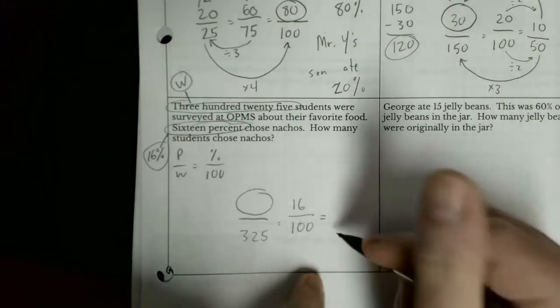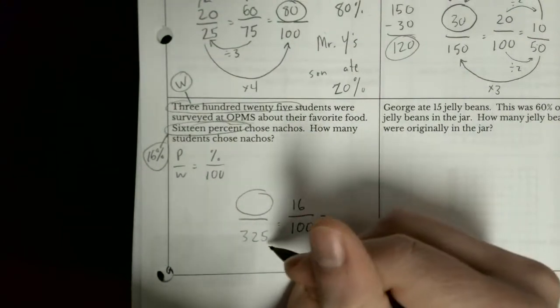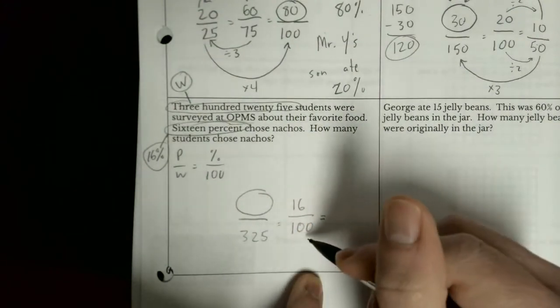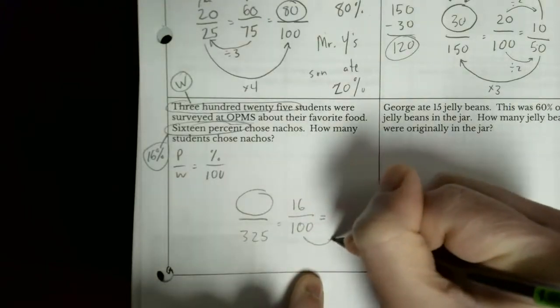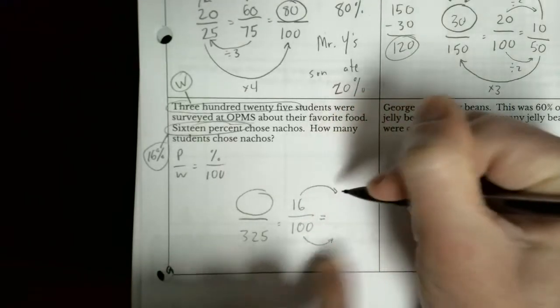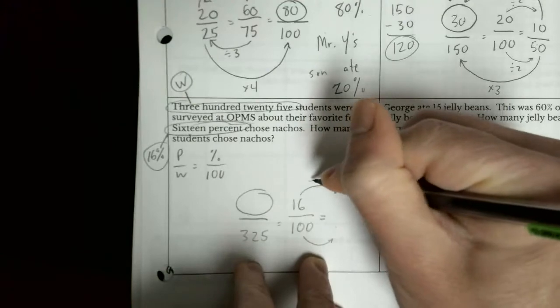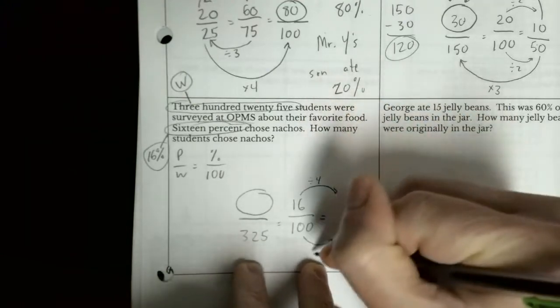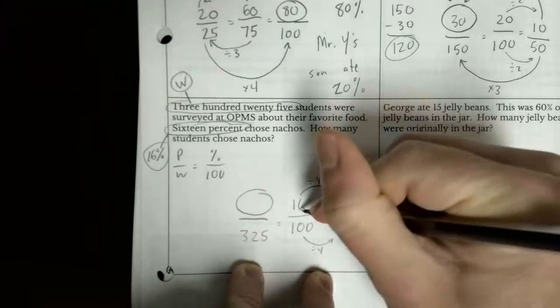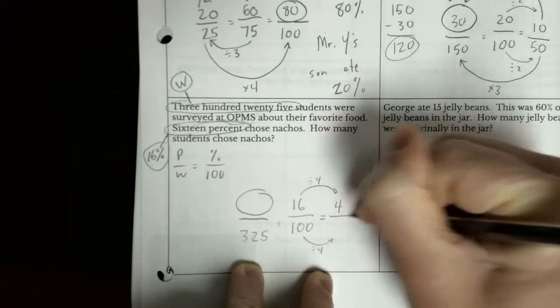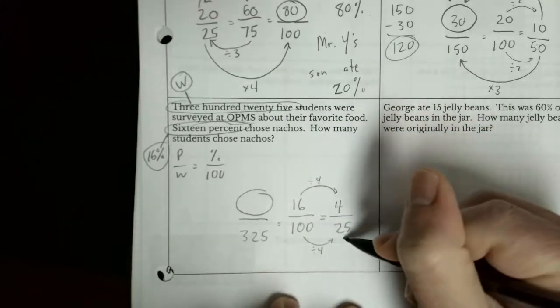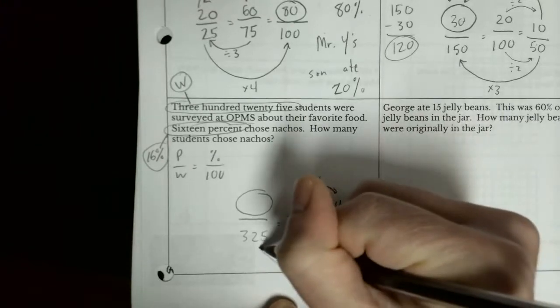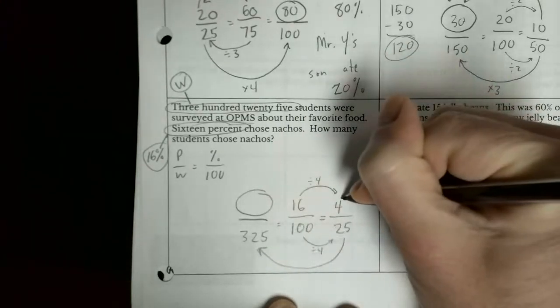Well, no, 2 wouldn't work, because then we get to 50, and we can't get from 50 to 325. 4 might work. Let's do 4, because if we divide by 4, we'll get to 25, and then we can get from 25 to 325. I'm thinking quarters. Dividing by 4: 16 divided by 4 is 4. 100 divided by 4 is 25. All right, sweet. Now we can get from 25 to 325.